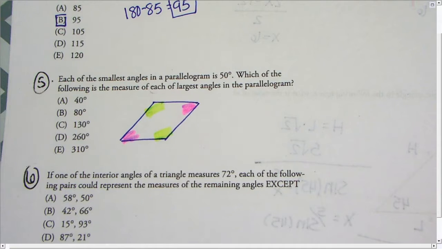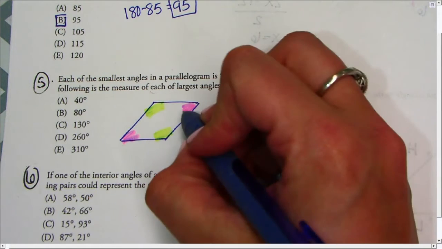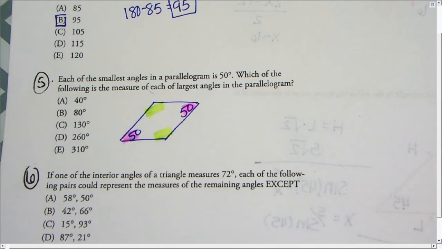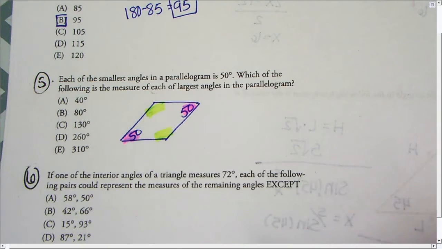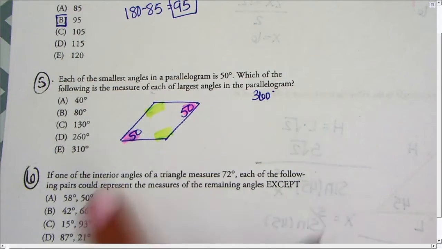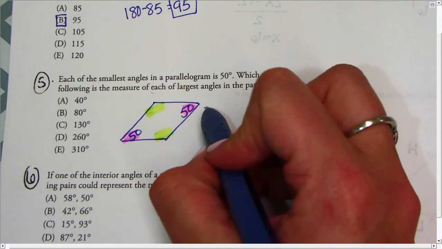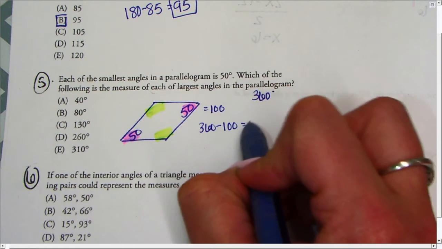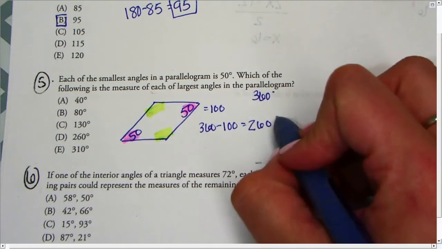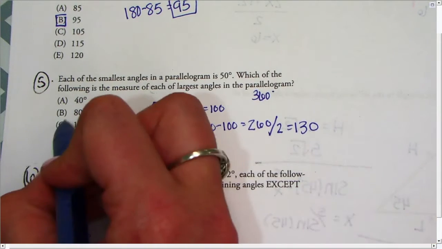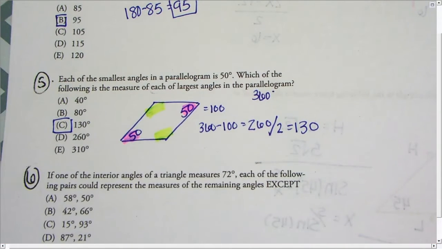So based on this picture, the pink angles look the same. So I'm gonna put 50 here because those look smaller. You can do this one of two ways, okay? I'm gonna show you both. This has to add up to 360 degrees because parallelograms are quadrilaterals. So 50 plus 50 is 100. So 360 minus 100 is 260. And then I want to divide that evenly into two equal parts. So it's 130. That's one way to do it.